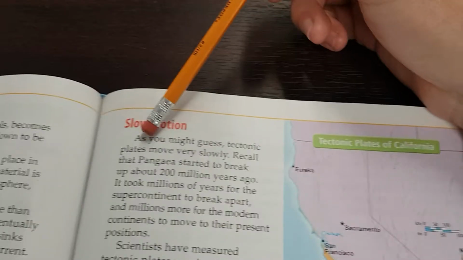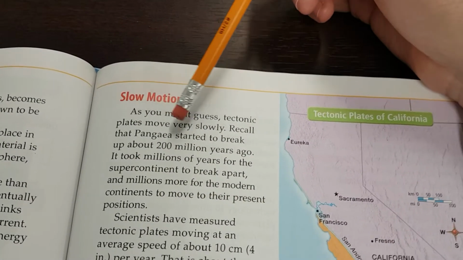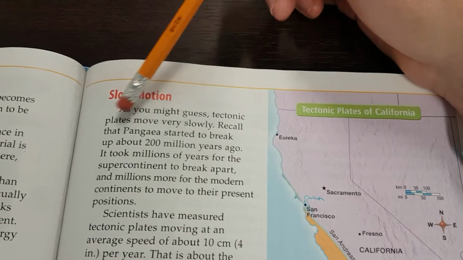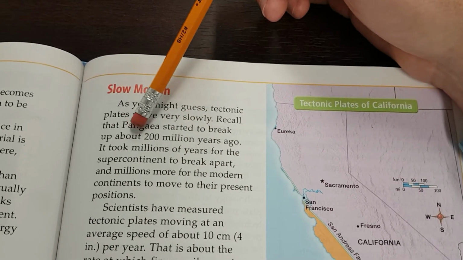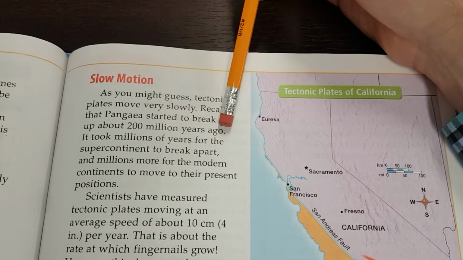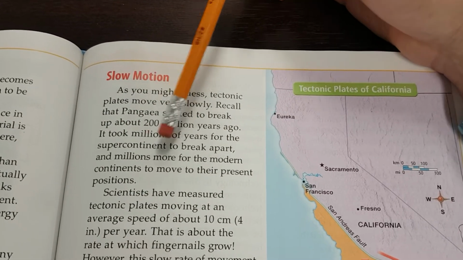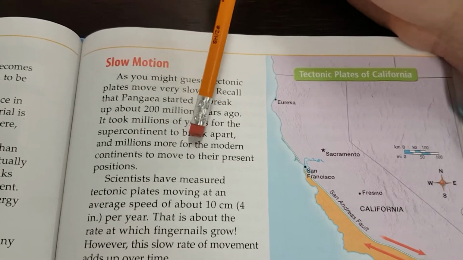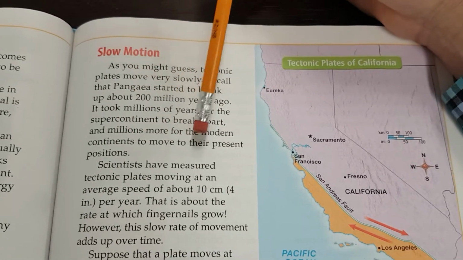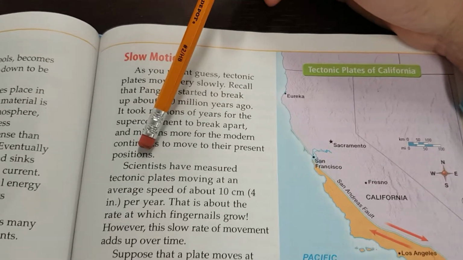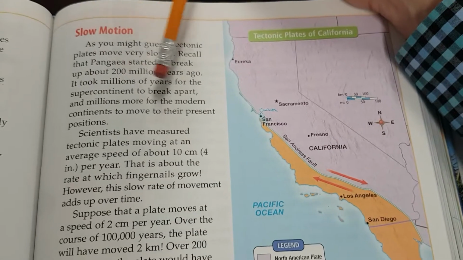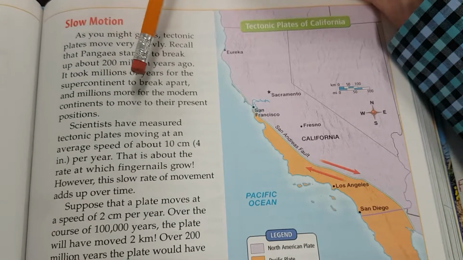Pencil. As you might guess, tectonic plates move very slowly. Recall that Pangaea started to break up about 200 million years ago. It took millions of years for the supercontinent to break apart, and millions more for the modern continents to move to their present positions. So things are moving so slowly it takes millions of years to move to what we have today. Okay, slow motion.